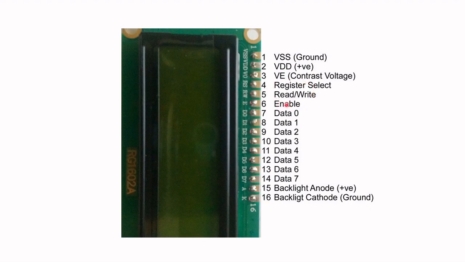Now, it will be advisable just to take notice of these pins here. And then from pin 7 all the way down to pin 14, those would be the data lines. So for example, pin 7 will be data 0, pin 8 is data 1, and so on to 14, where pin 14 is data 7, so a byte, 8 bits here.